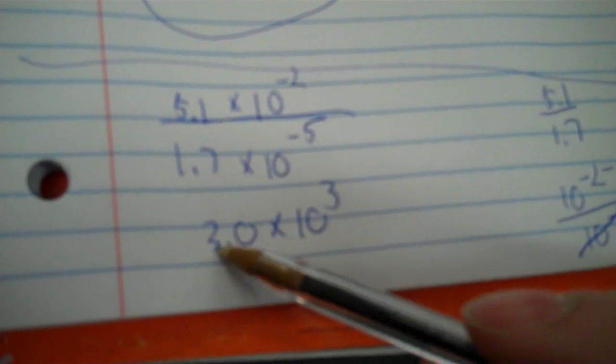So 3, that would be 3.0. Then with the tens, we minus negative 5 after the negative 2. That would be 10 to the third power. So there I have it, 3.0 times 10 to the third power. And that can be my answer because I have one digit in front of the decimal and it's a 3, it's not a 0.